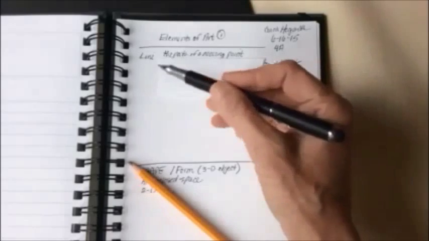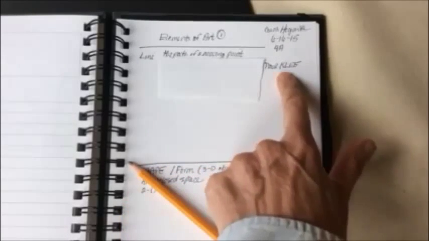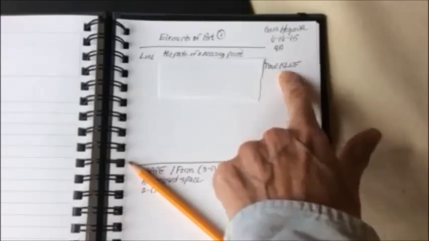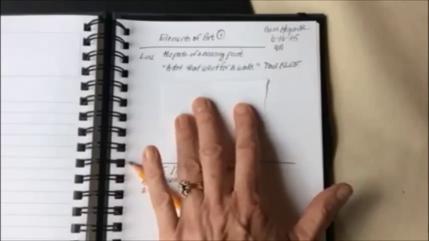Okay, we've looked at line and how Charles Birchfield used line, and you've defined it in your section. So line is the path of a moving point. That's kind of lofty, don't you think? But I love Paul Klee. I love his definition of line. He said a line is a dot that went for a walk.